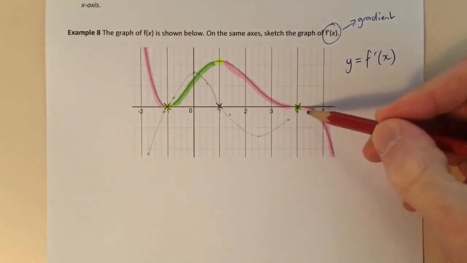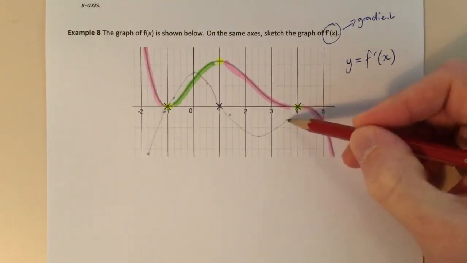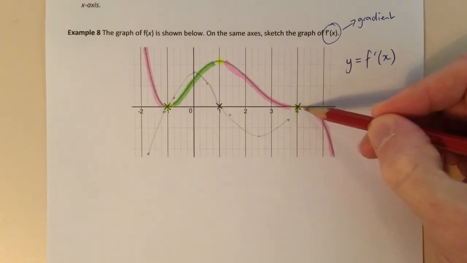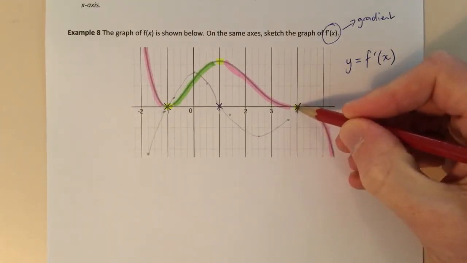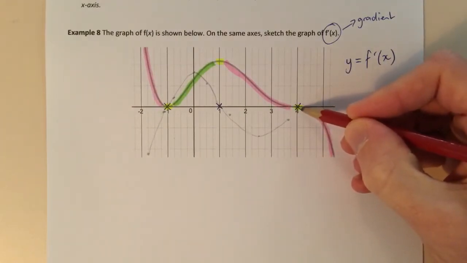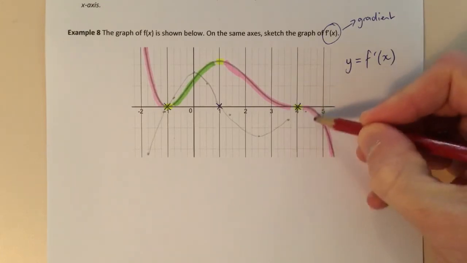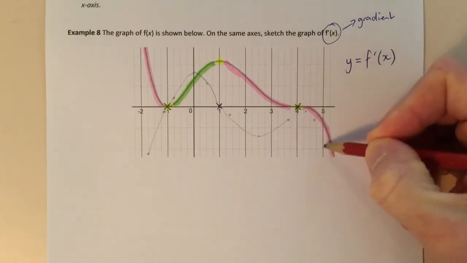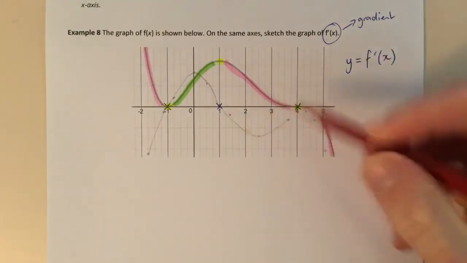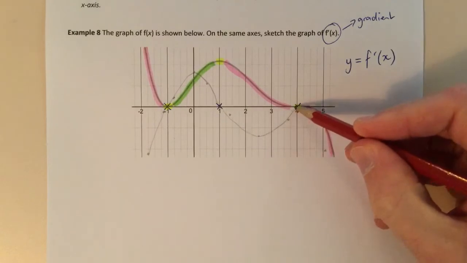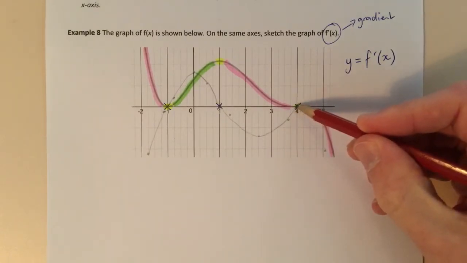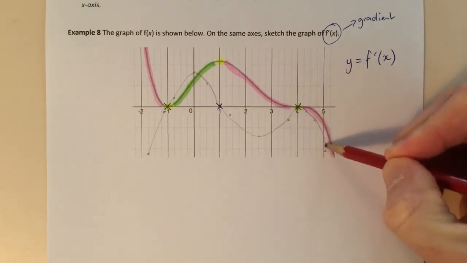After x equals 4, we know it's going to come back to 0 when x equals 4, but after that it gets negative again, right? Again it gets a little bit negative and then really negative. So after x equals 4, as we keep moving to the right, the gradient is getting a little bit negative again, then a little bit more negative, and then really, really negative. So our graph of f'(x) is going to come up here and just touch the x-axis because the gradient does get back to 0, but then go down and be negative again.